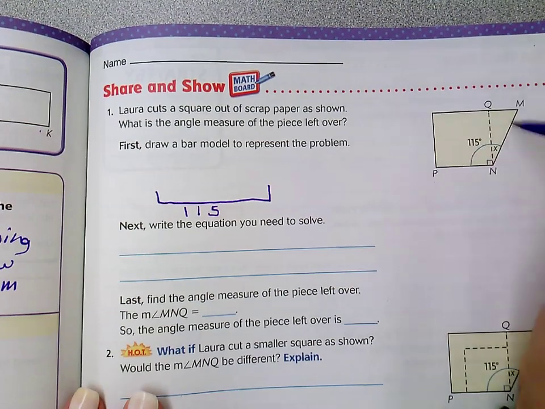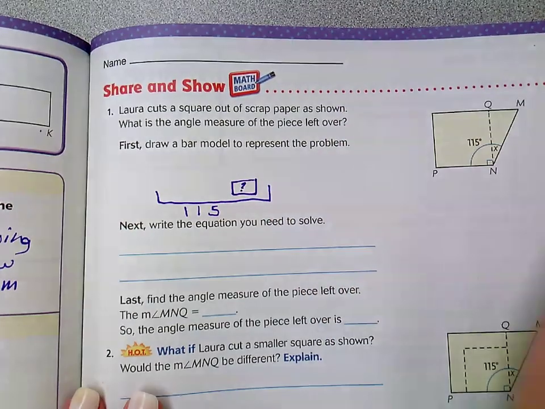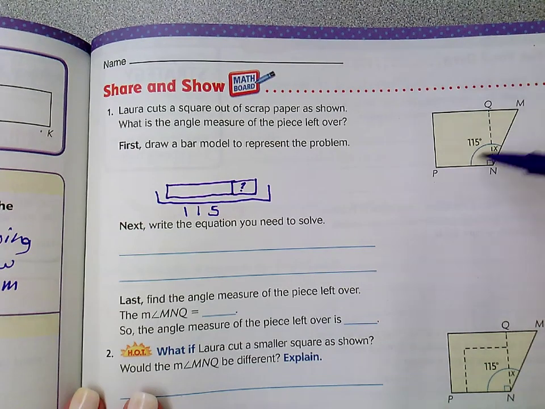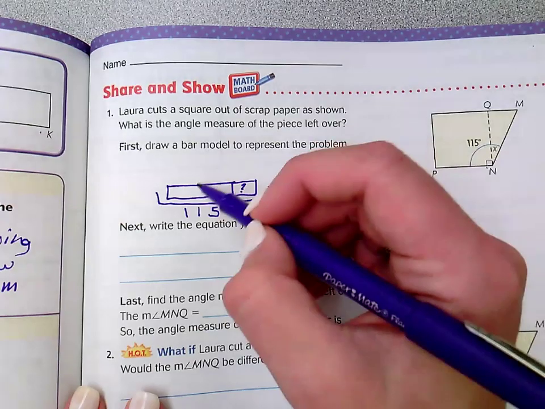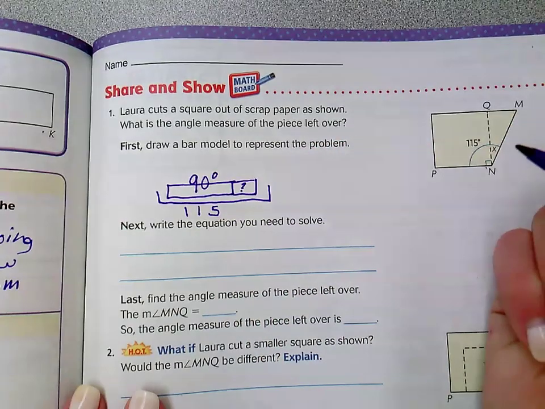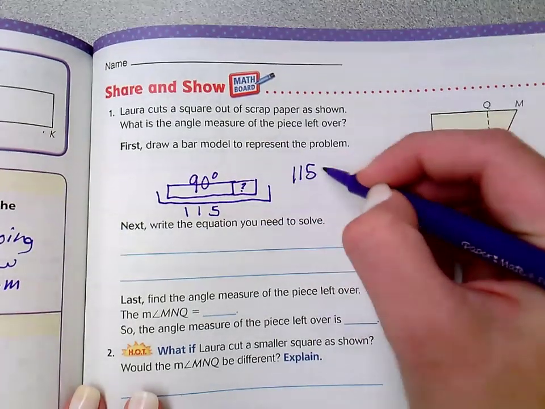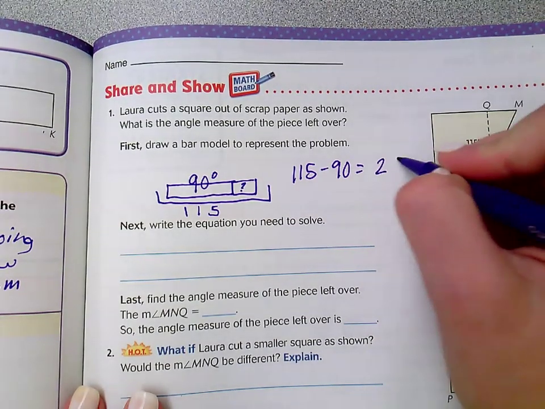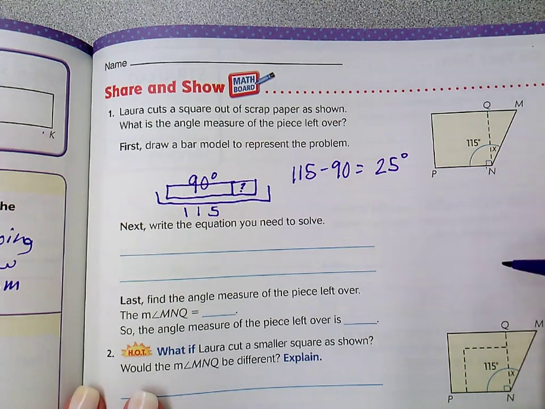Now, the missing piece we need to find is QNM, and we don't know what that is. So I'm going to put a question mark here. But over here, we need to know that the rest of this piece, PNQ, we see a little box right here. So we know that this is 90 degrees. So all we have to do is 115 minus 90, which gives us 25 degrees. So this angle right here, QNM, is 25 degrees.